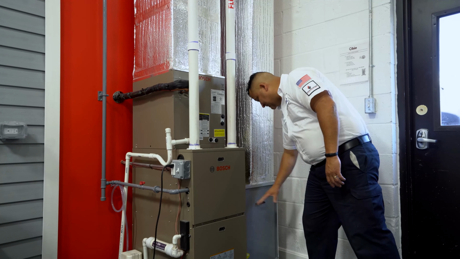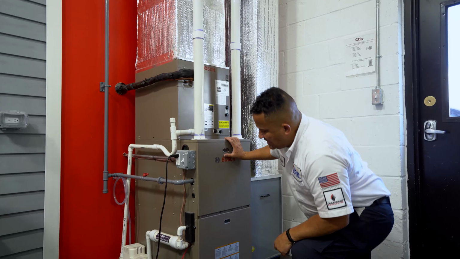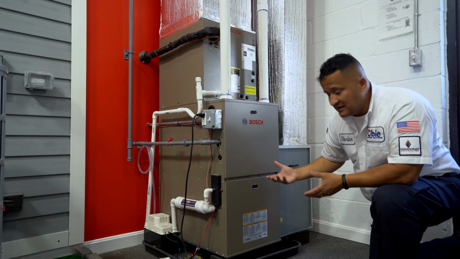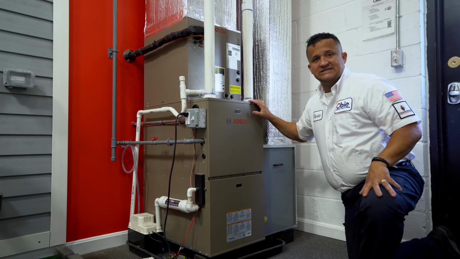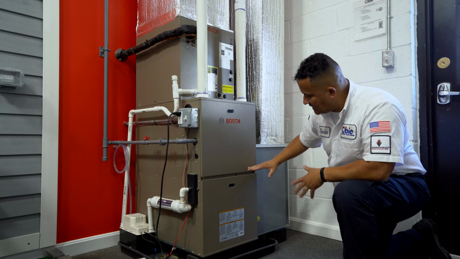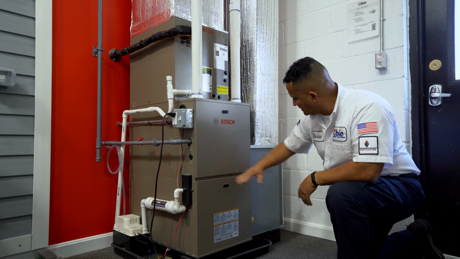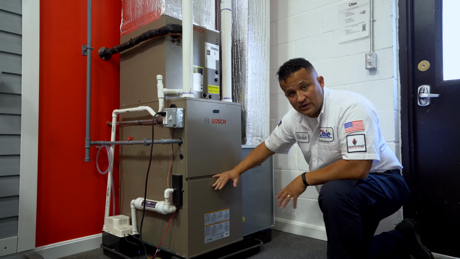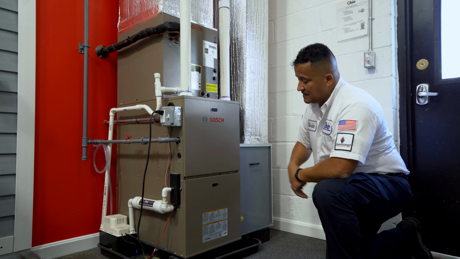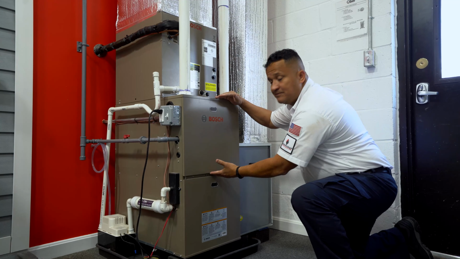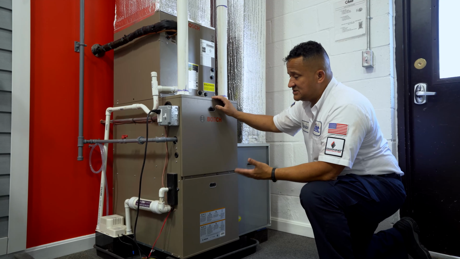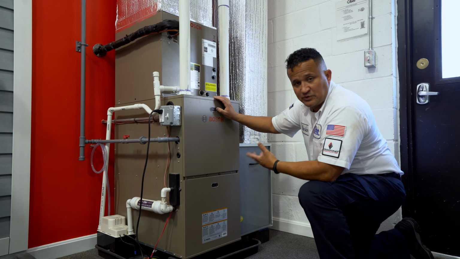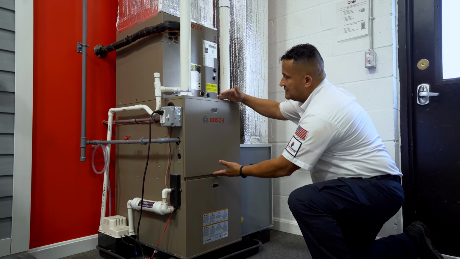So this first part is the filter. Then we have the fan. This is just a blower that blows the air throughout the system. If you imagine this as separate parts, the first box has the filter, the bottom part is the blower, a fan installed inside, and the third part is the heating side. This is where the gas is burned and that produces heat. It's this box in here.